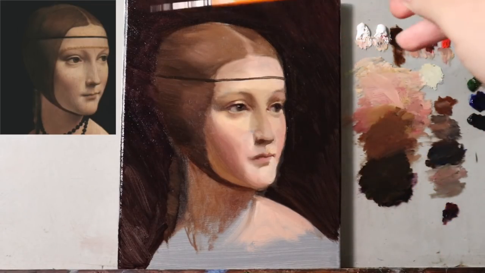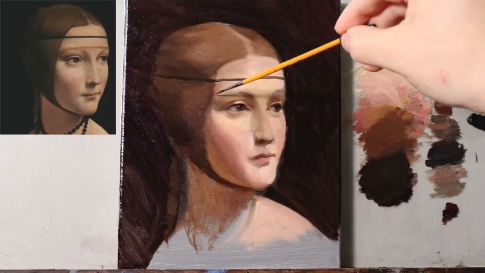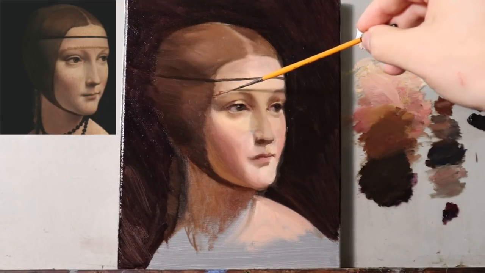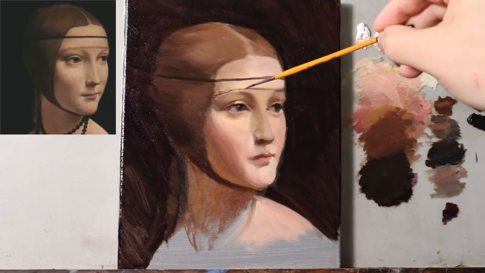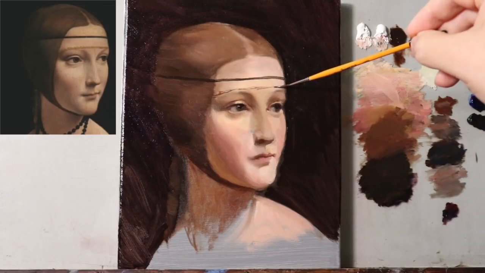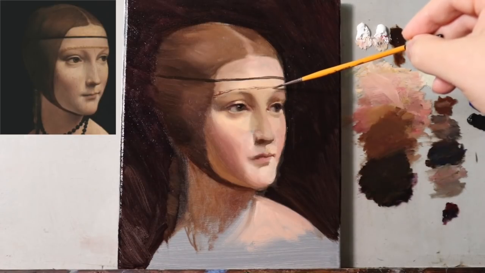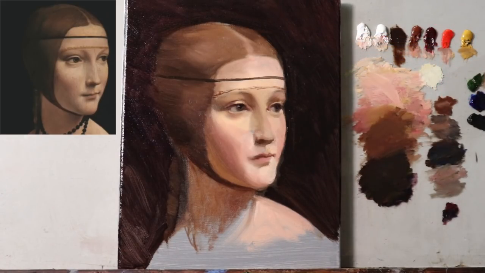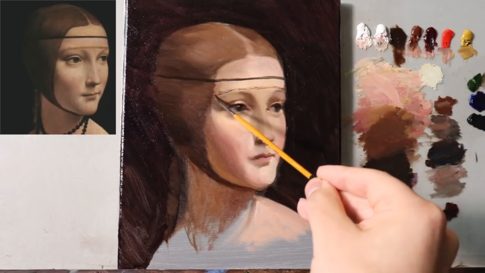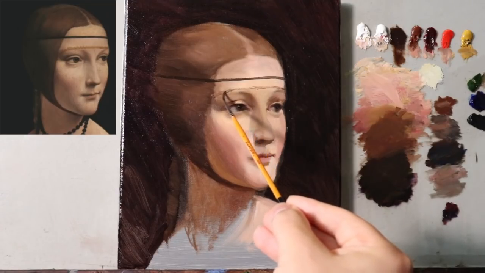Okay, so now I'm gonna have to be careful with this. I'm gonna use a squiggly, wobbly brush technique for this. Obviously, I'm going to go over it a few more times, but that's just to establish where that is going to go. Now, going to soften. When in doubt, blur it out, so I'm just softening.